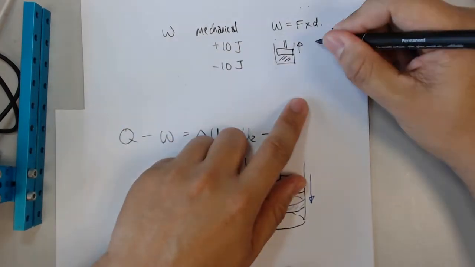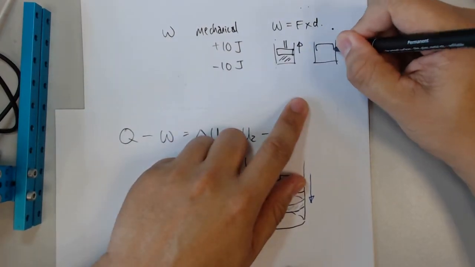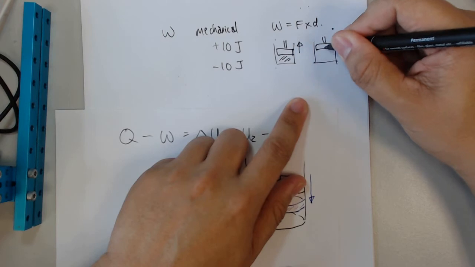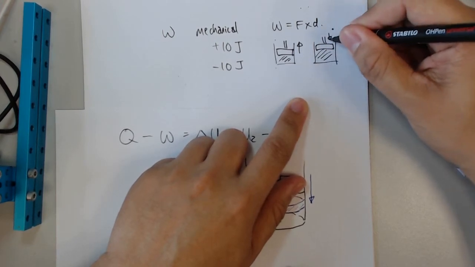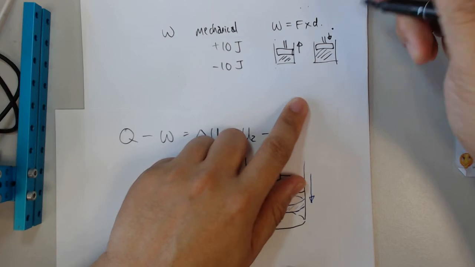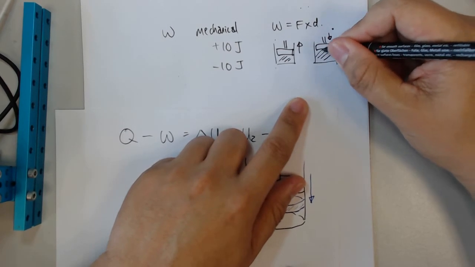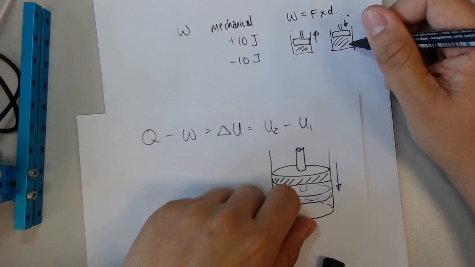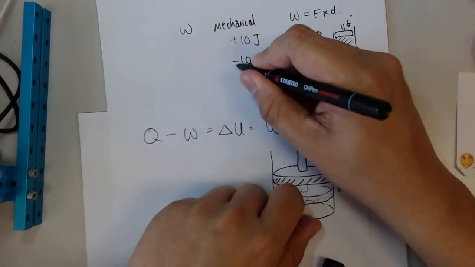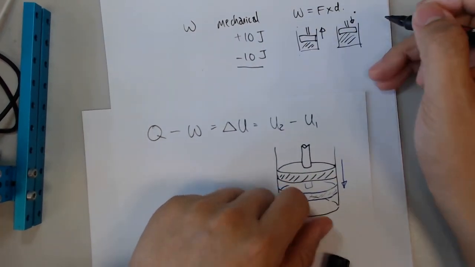Okay, but if you look at it in another way, where the piston, instead of being pushed up by the gas, is now being pushed down by somebody, and then the gas gets compressed, right? So this is a form of work done on the gas. Then it will be a negative value.